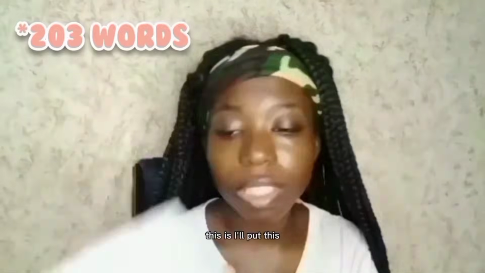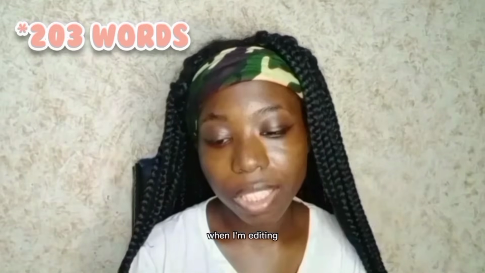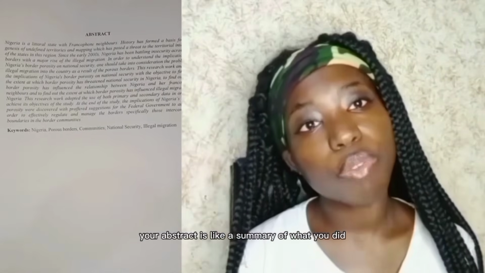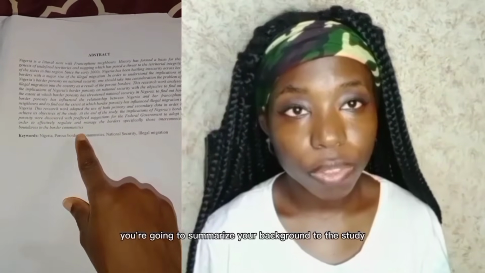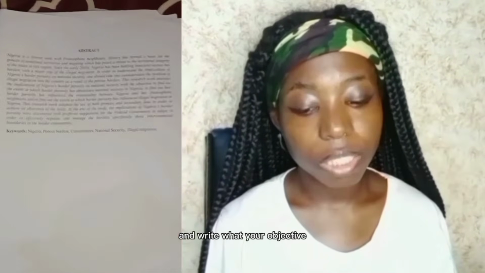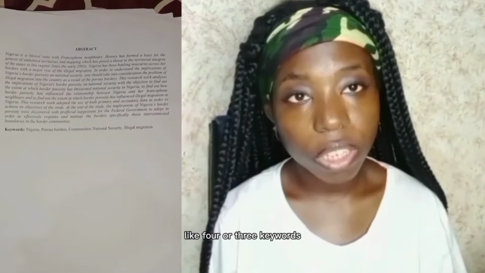Your abstract is like a summary of what you did in your project, but you're not going to give your conclusion. You're going to summarize your background of the study and write what your objective is, whether you achieved your objectives. Then you're going to write 3 or 4 keywords.